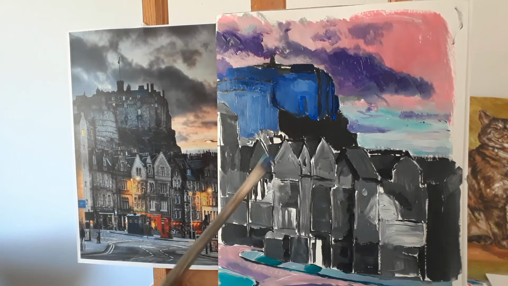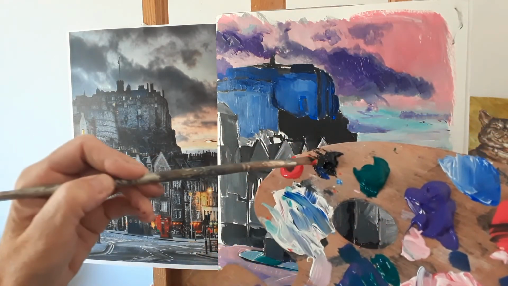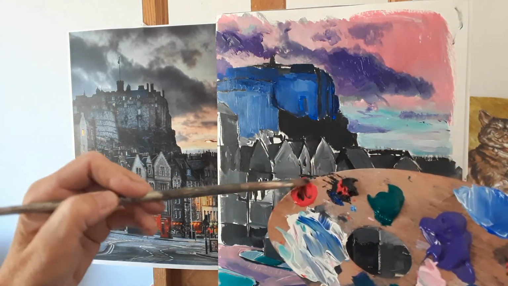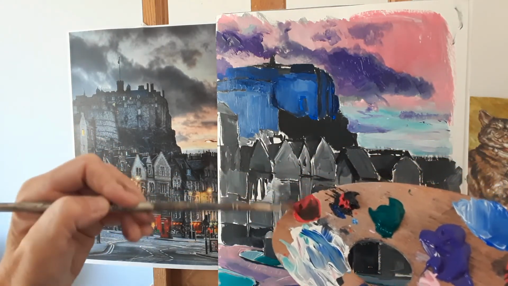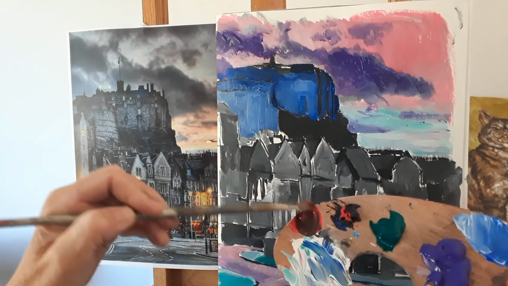Maybe. I'm going to think about that because I'm not entirely sure what I'm going to do with that. I could go in with the red and go in with a very dark colour, mix it with black. I might try that and see what we get. So I'm mixing the red in with the black. It's actually very dark in there, so I'm going to put a lot of black into this red.